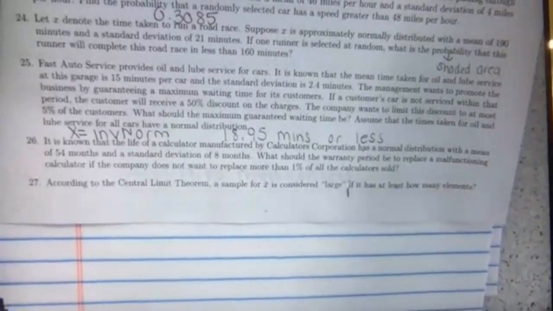All right, so number 26 says it's known that the life of a calculator manufactured by Calculators Corporation has a normal distribution with a mean of 54 months and a standard deviation of 8 months. What should the warranty period be to replace a malfunctioning calculator if the company does not want to replace more than 1% of the calculators sold? So it's kind of similar to that last one that we did.